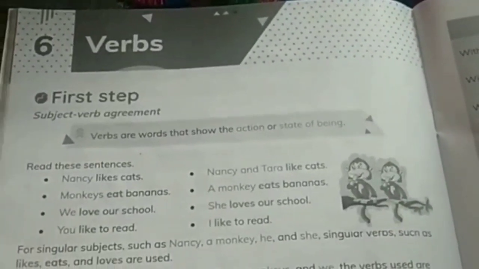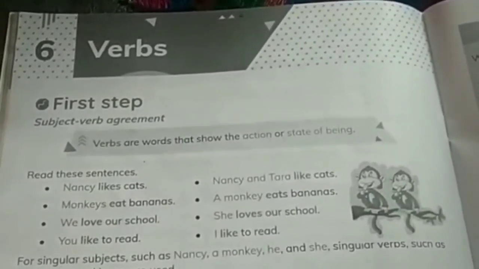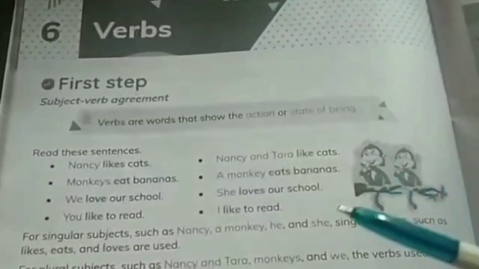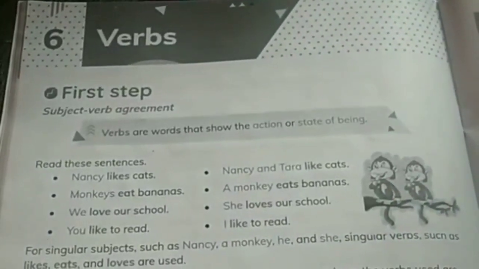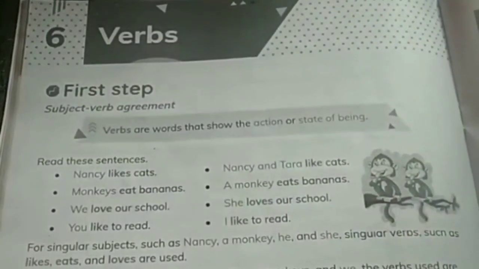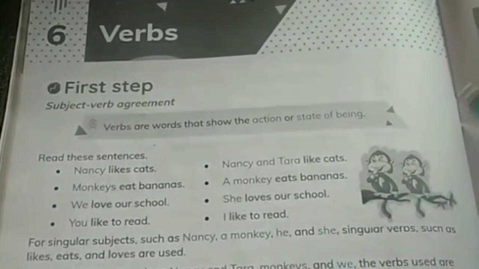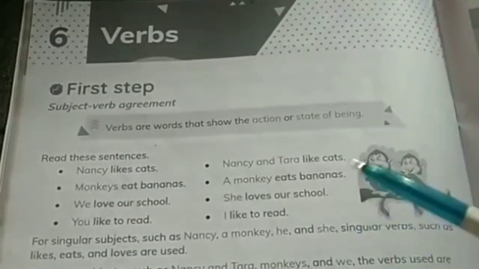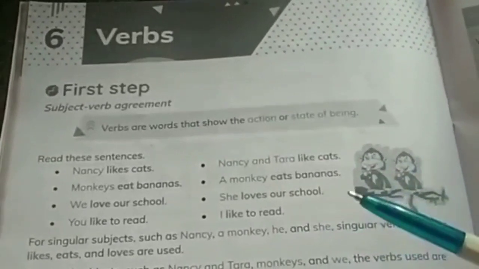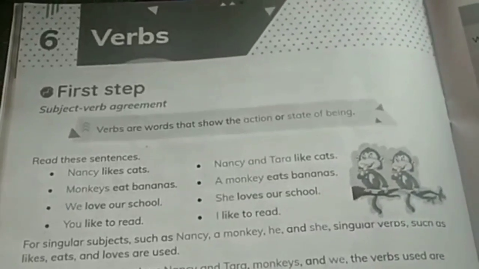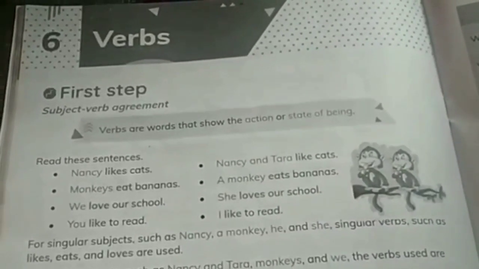I'm Naveen, and students, today I'm going to talk about verbs. In your previous classes, I'm very sure that you have already gone through these ideas and points. What we are going to discuss today, I'm very sure that you have definitely taken something out of the lesson, right?